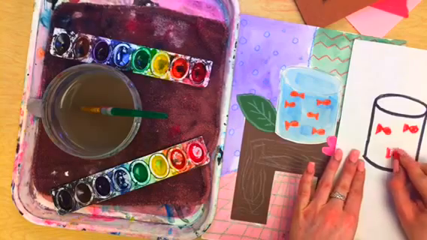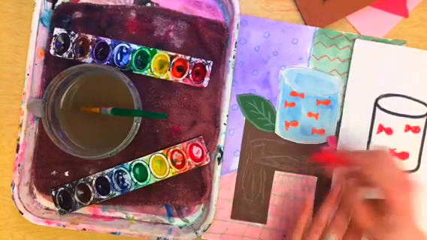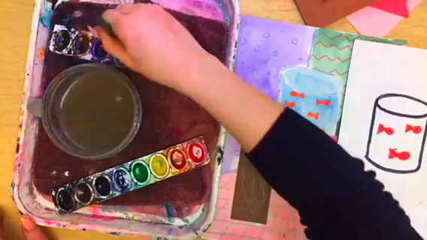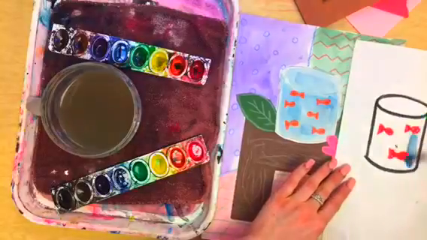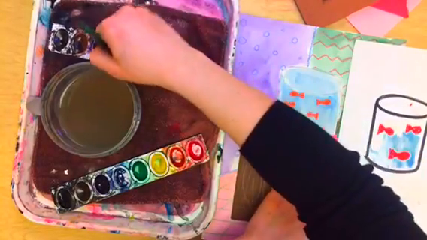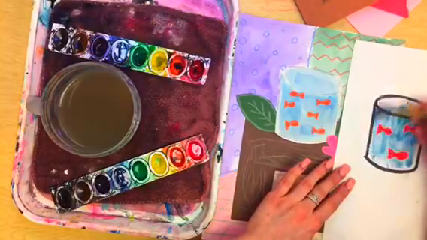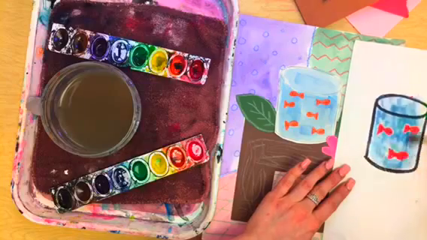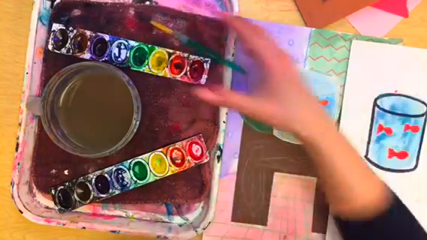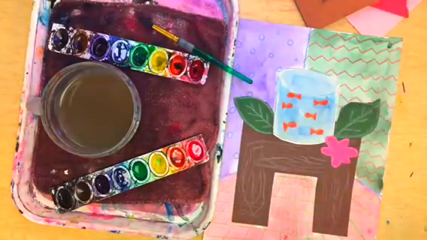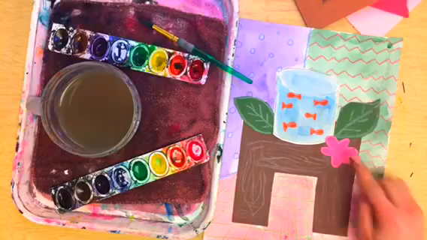And then what I can also do is use my water paint to paint some blue right over the fish. Same thing like how I did with my room, wax resist, just paint right over the fish. Okay, now I'll put this aside, cut that out, and then I'll think of a couple more things.